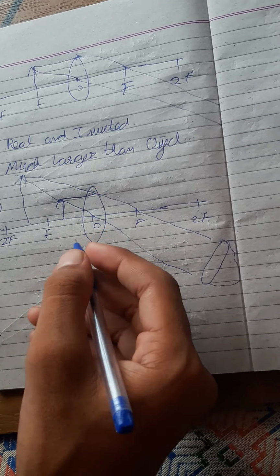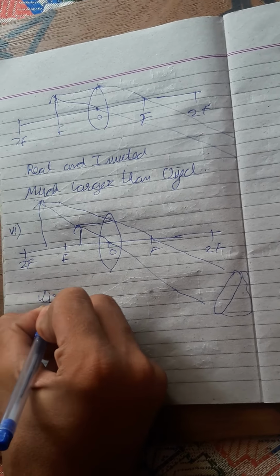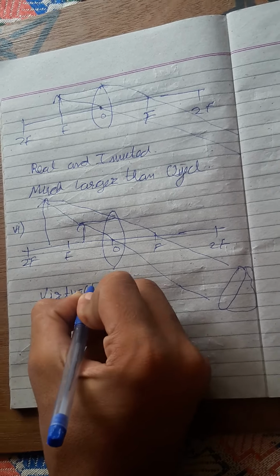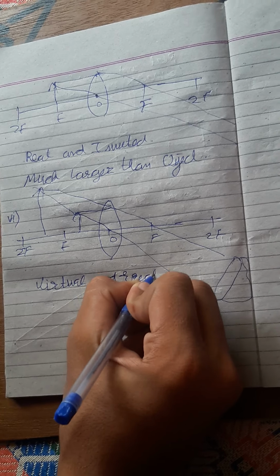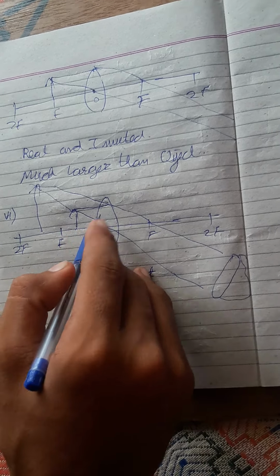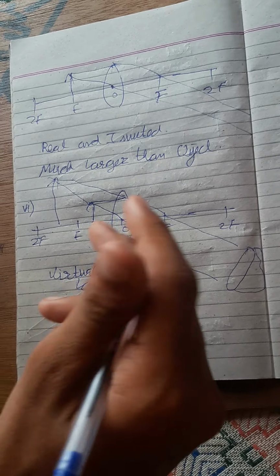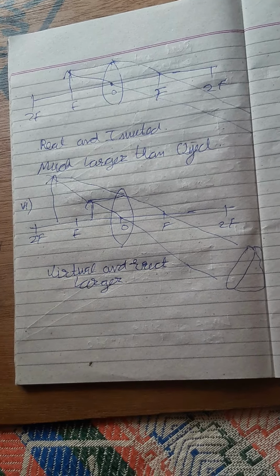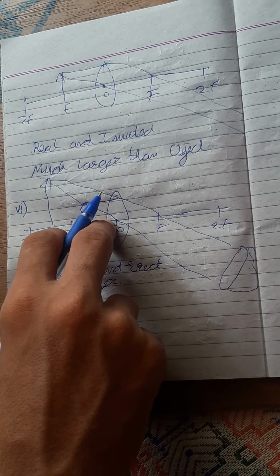And what is the nature of the image? It is virtual and erect when the object is placed between f and the optic center, and the image is of course larger in size. So convex lenses form virtual and erect images only when the object is placed between f and the optic center.